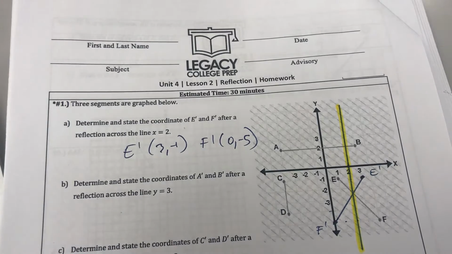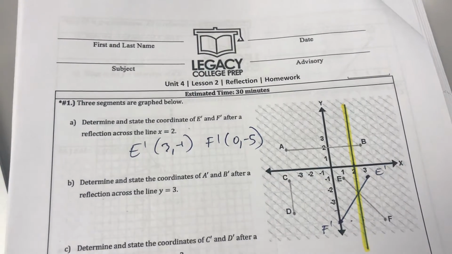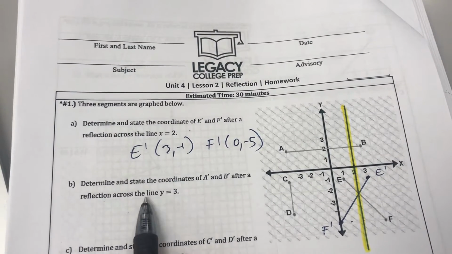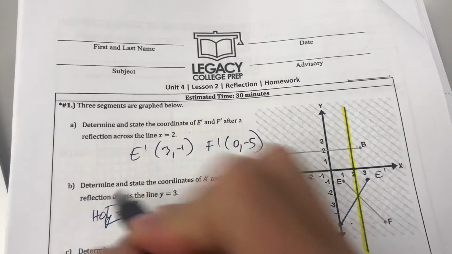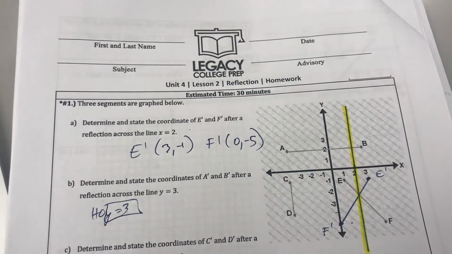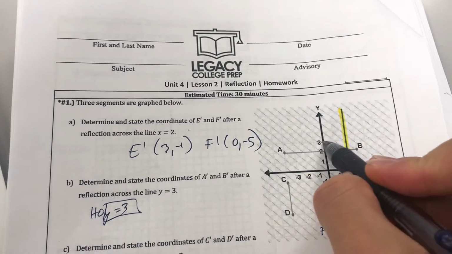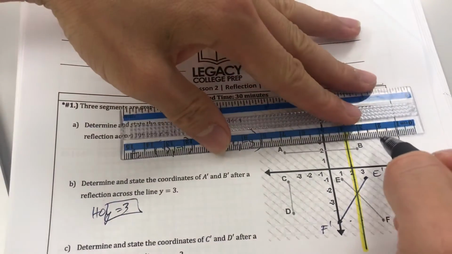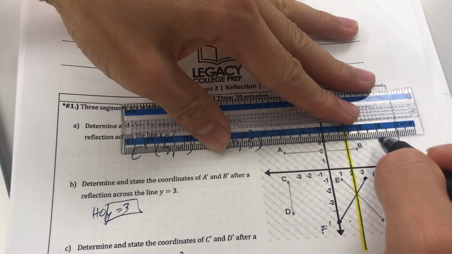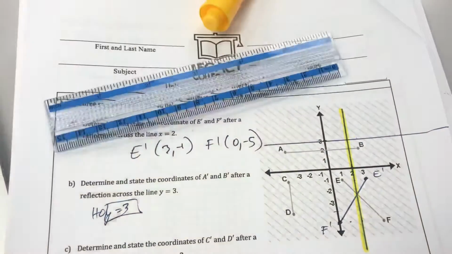All right, determine the coordinates of A prime, B prime after reflection off of y equals 3. Well, y equals 3, think about the previous video. Y equals means it's a horizontal line, right? And horizontal at 3 means it's right there. So I'll draw this line right here, and I'll highlight it.